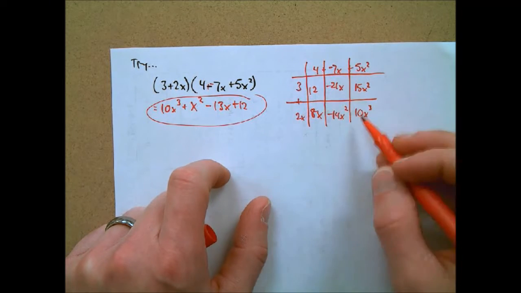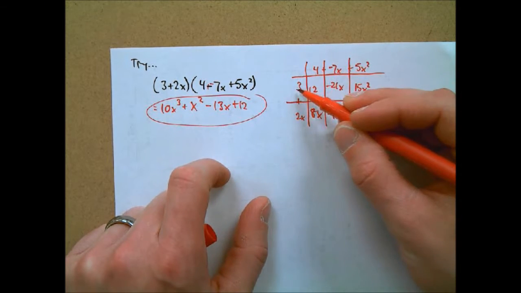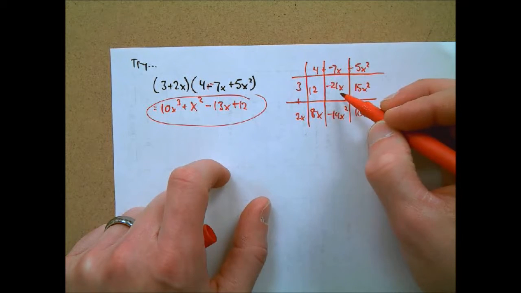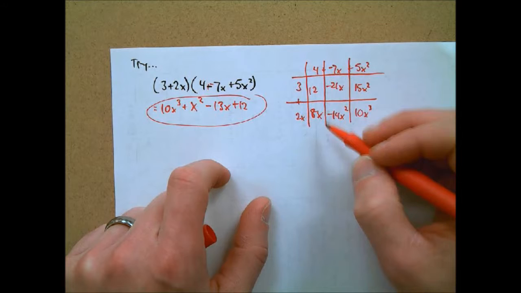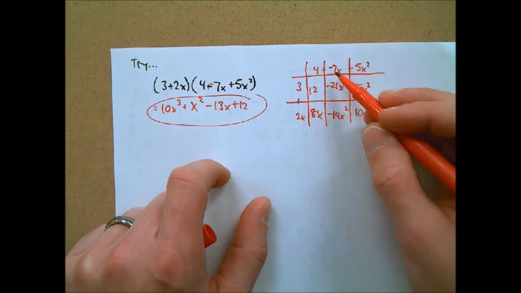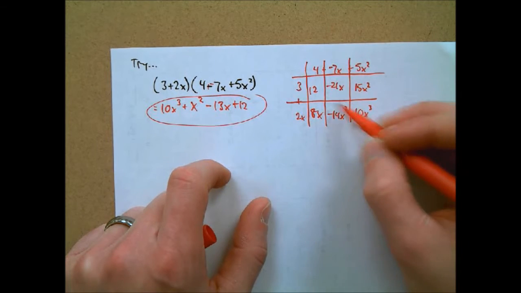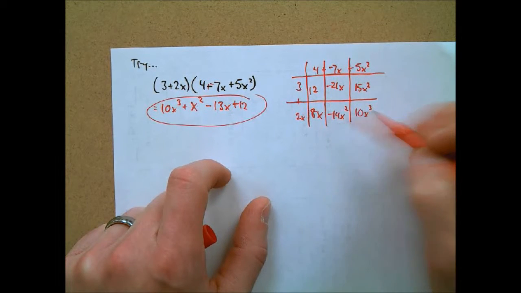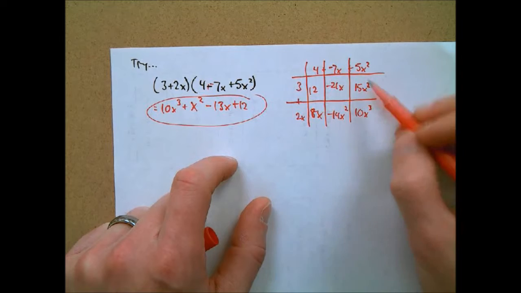And how do you fill in the cell? It's just the two numbers. 3 times 4 makes the 12. 3 times negative 7x makes the negative 21x. 3 times 5x squared, 15x squared. 2x times 4, 8x. 2x times negative 7x is negative 14x squared. So a couple people made some errors there. And then 2x times 5x squared is 10x to the third.